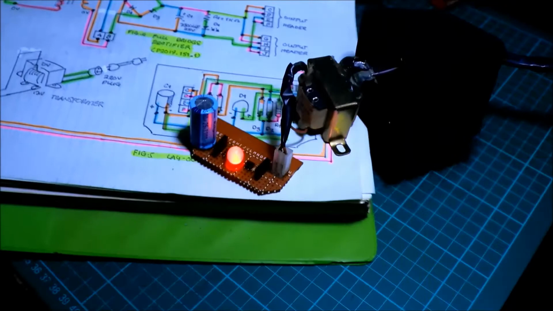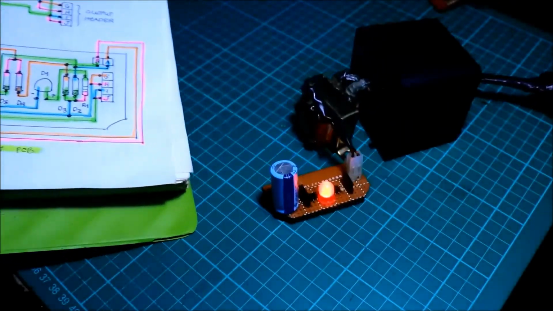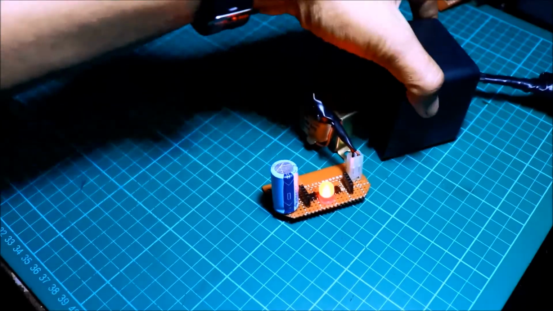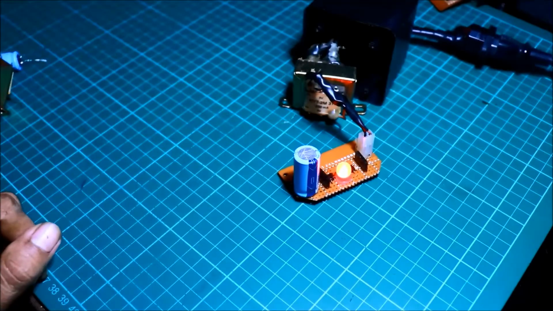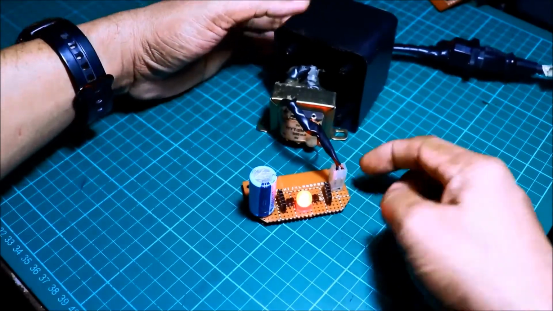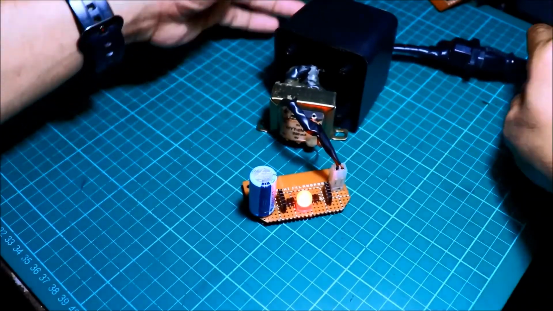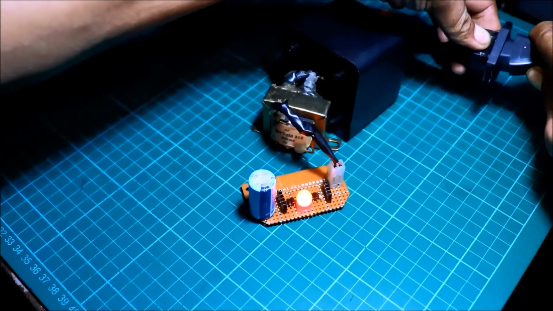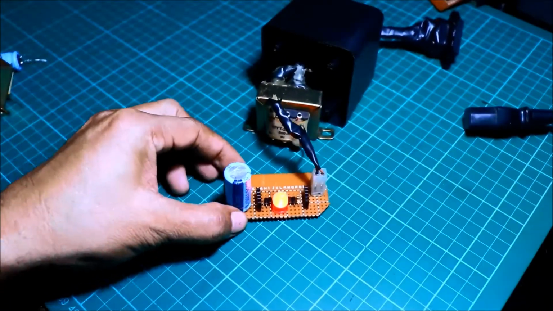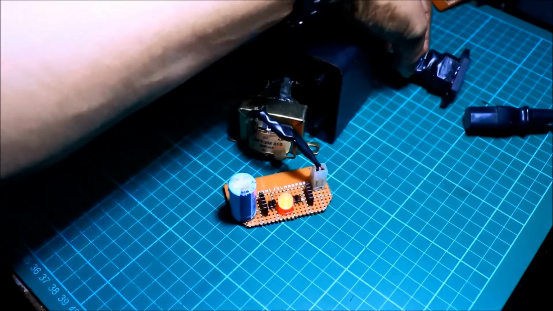Let us now see the actual secondary. Let us disconnect the 220 first, and as you have seen here, I disconnected the 220.